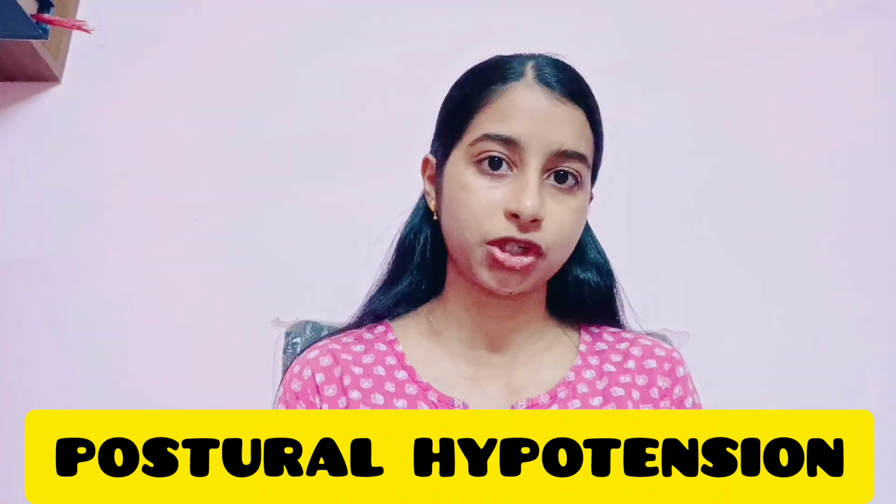Okay, so all this occurs in a particular condition which we call hypotension, that is postural hypotension, especially when the person is lying down, and when he gets up from the lying down position, there is giddiness or weakness or paleness. This we call postural hypotension, right? So if the person is acutely having postural hypotension associated with fear.